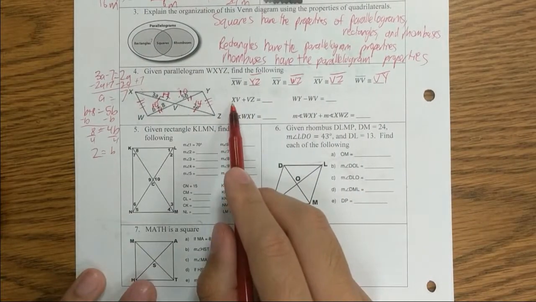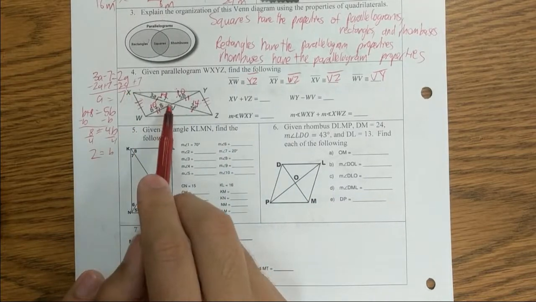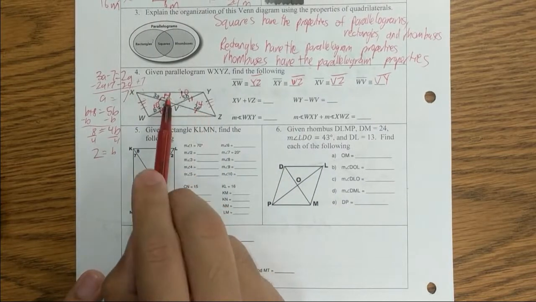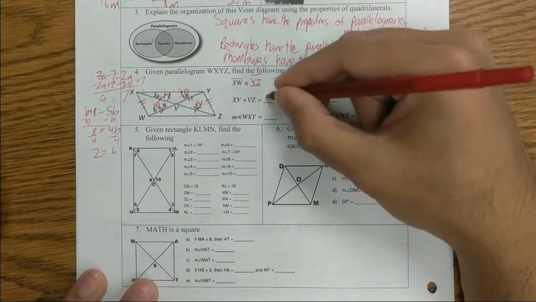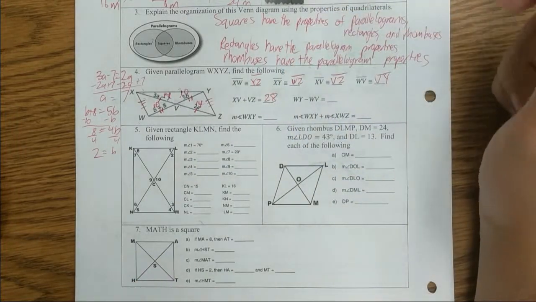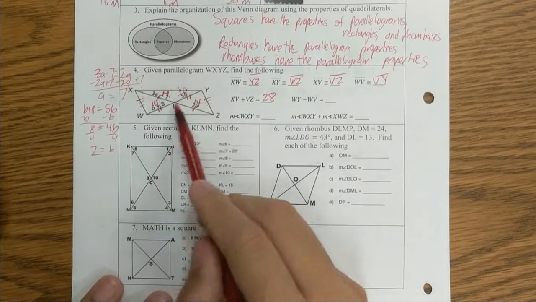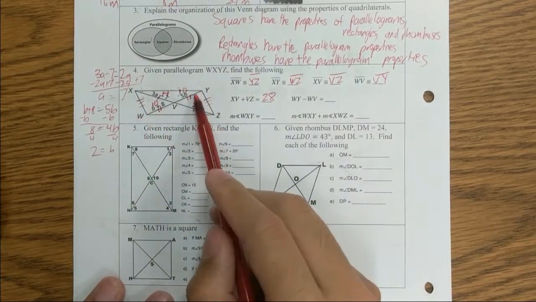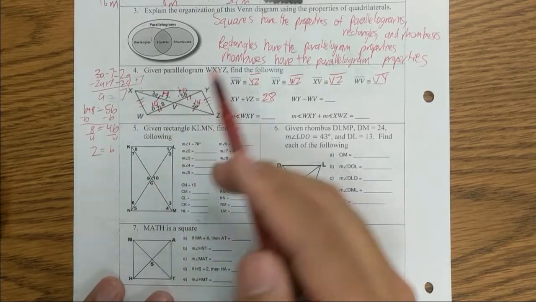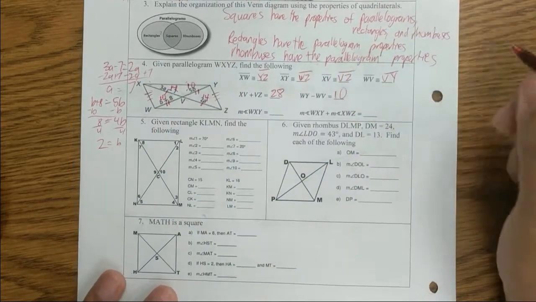Okay, so XV plus VZ, well, 14 plus 14 is 28. And then, okay, WY minus WV, so WY, the whole diagonal, is 20, minus this 10 is 10.